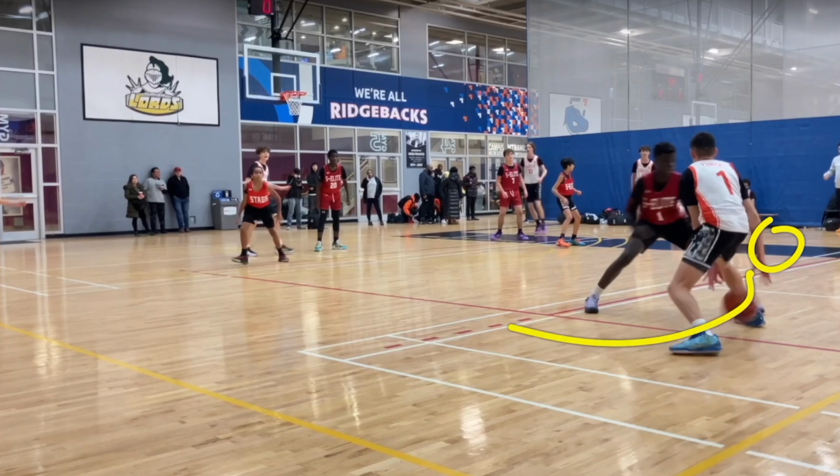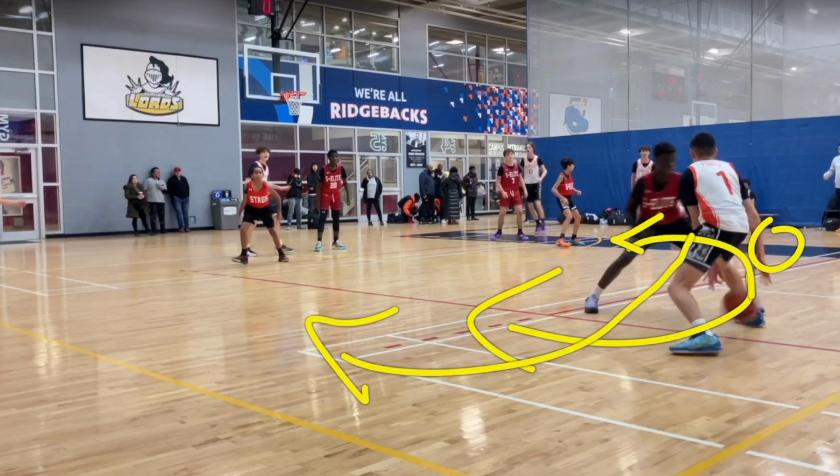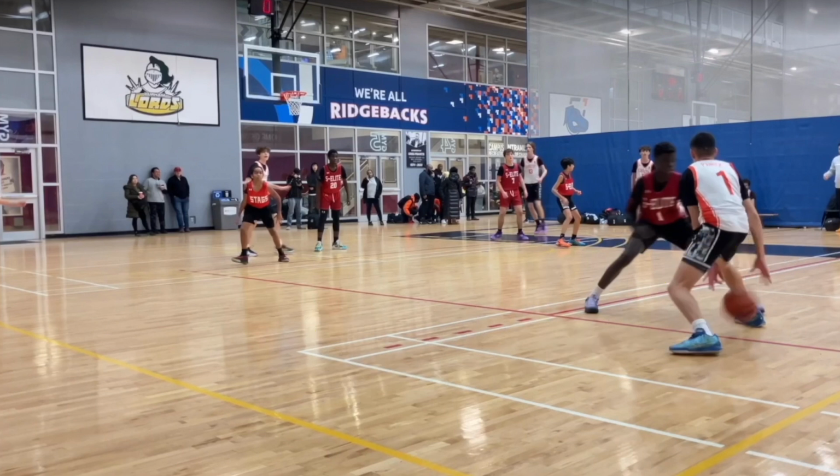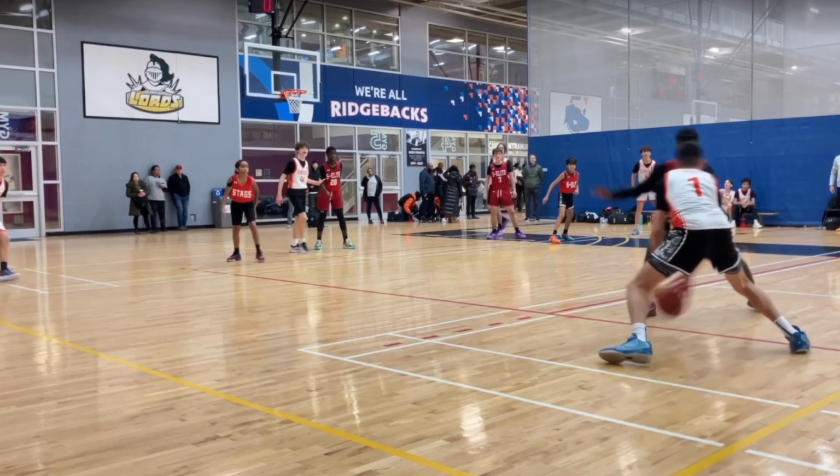He wants to try and move this player towards the sideline. Not many coaches want the ball to go up middle. Most coaches want that ball to go up sideline, so David is going to overplay this player and he's going to force him towards the sideline.